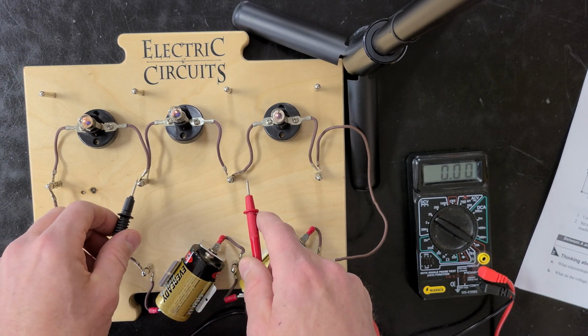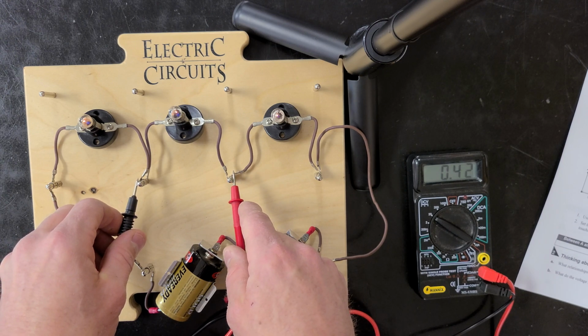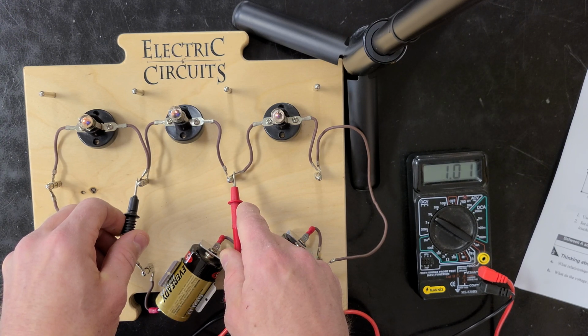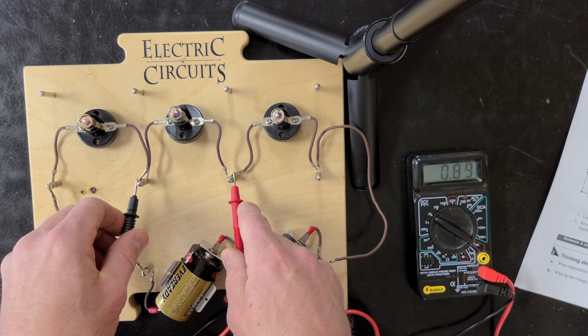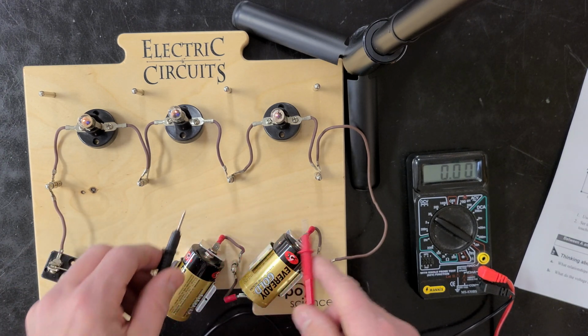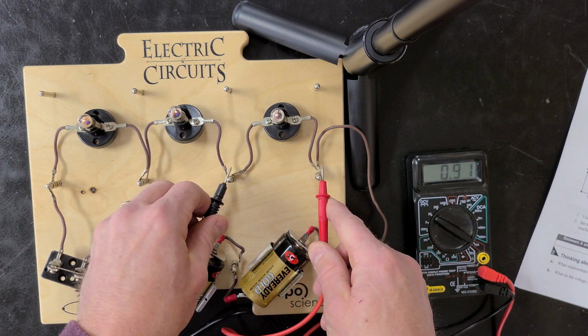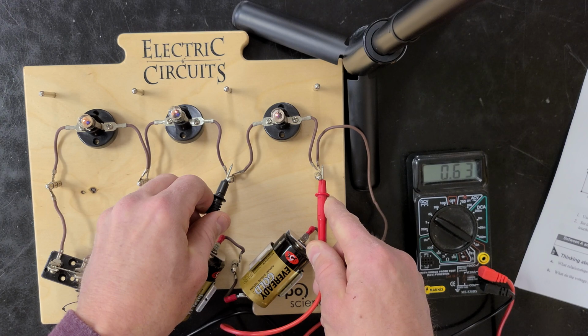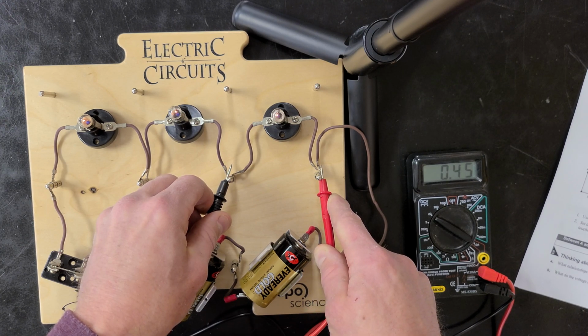Now let's check the middle bulb, between points B and C, and we see about the same, a little bit more, about 1.05 volts. Then if I check between points C and D on the third bulb, we see about the same thing, about 0.95. Let's get it to stabilize there.